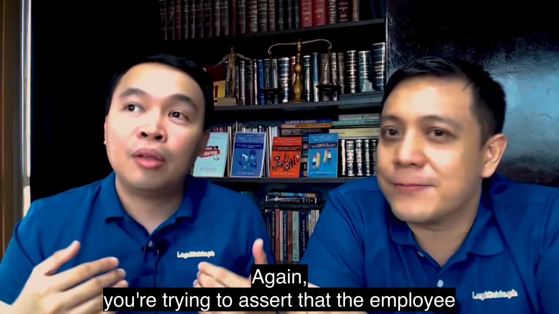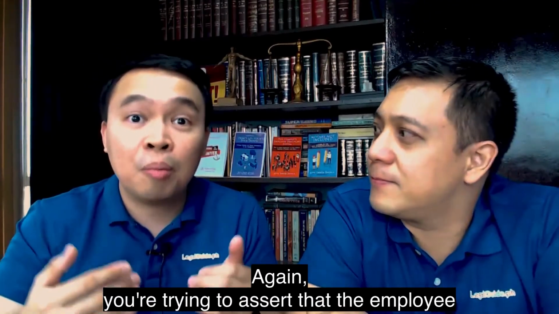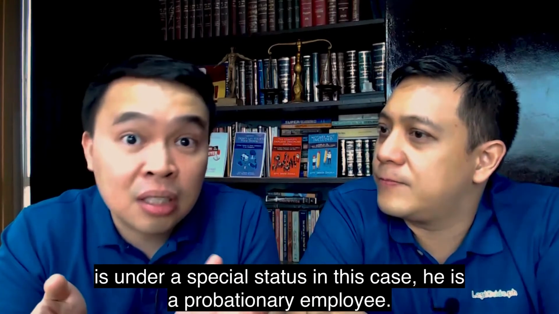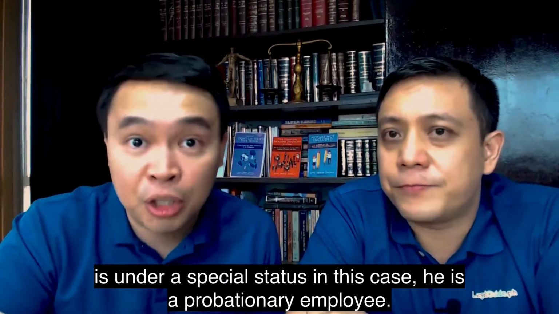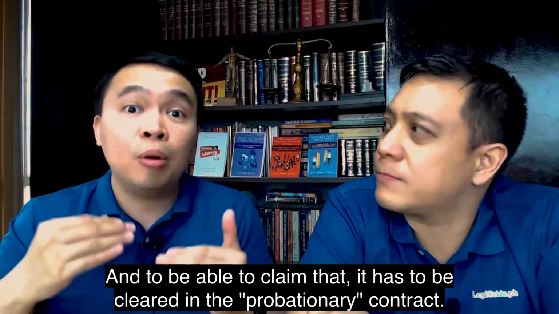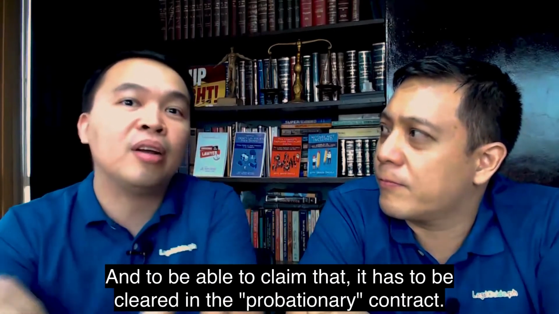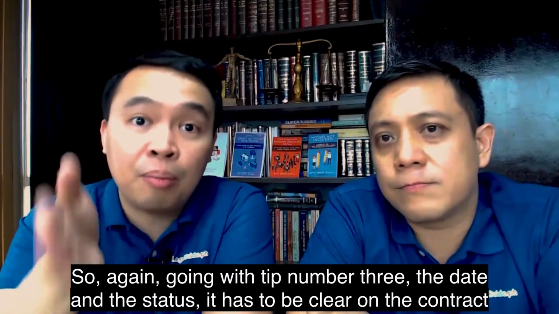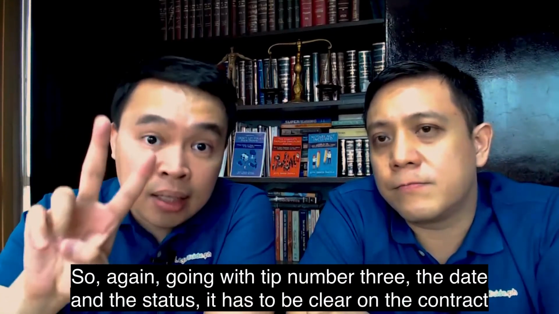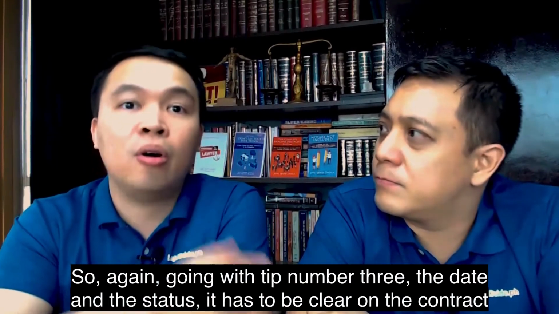Again, you're trying to assert that the employee is under a special status. In this case, he is a probationary employee, and to be able to claim that, it has to be clear in the probationary contract. So, again, going with tip number three, the date and the status, it has to be clear on the contract.